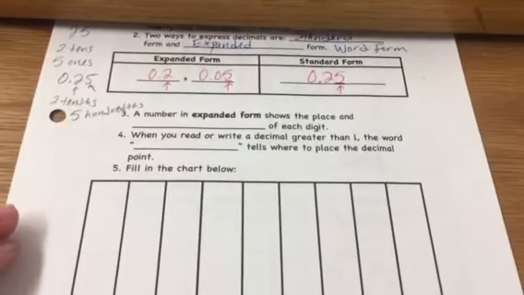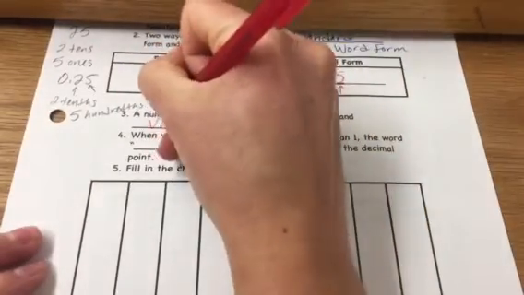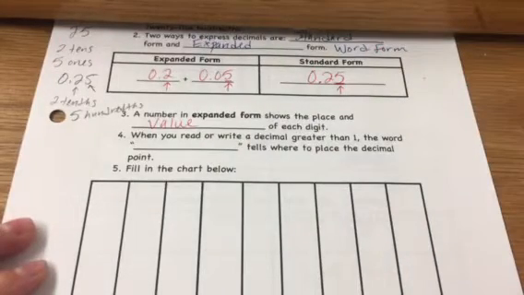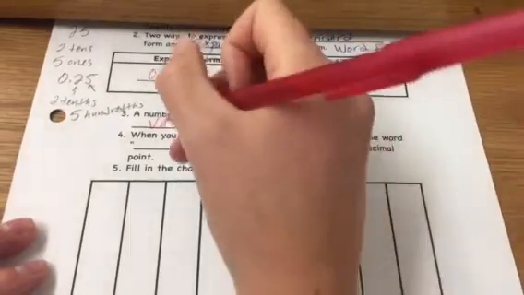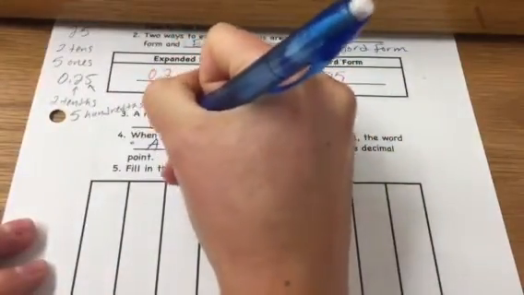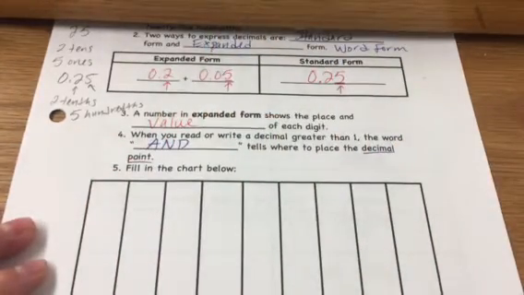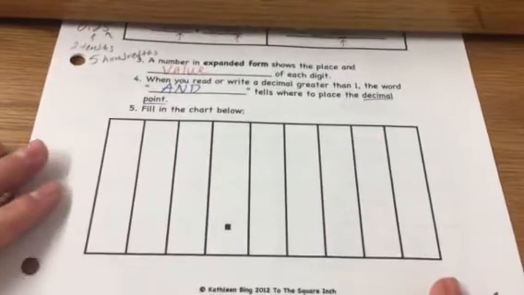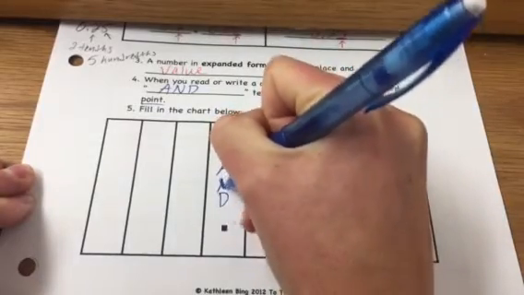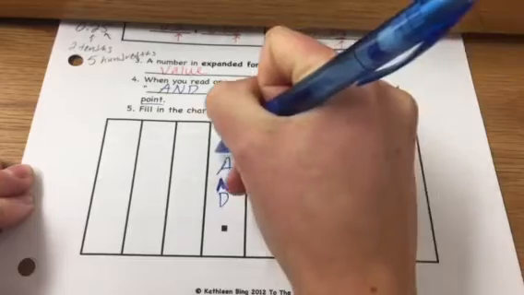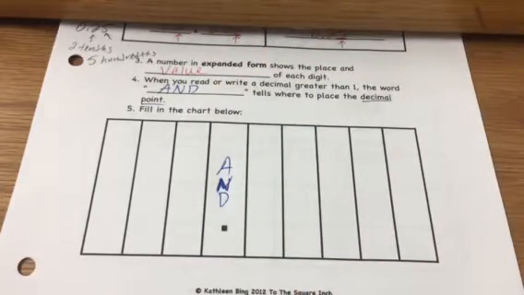A number in expanded form shows the place and value of each digit. When we read and write decimals greater than 1, the word "and" tells you where to place the decimal point. And I'm really going to emphasize that. So for the decimal, we won't say "point," we will say the word "and." So let's go ahead and fill in our place values because that's going to be really, really important. So we've got our decimal point here. Let's go ahead and write the word "and," A-N-D, because we know that's how we're going to be pronouncing it when we get to the decimal.